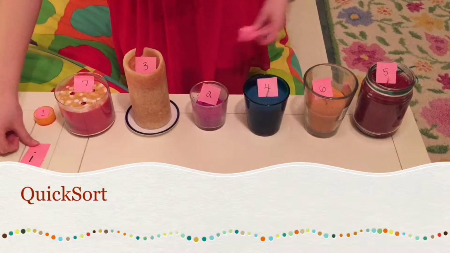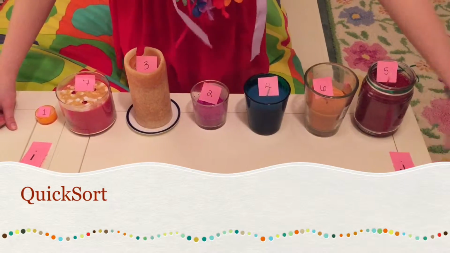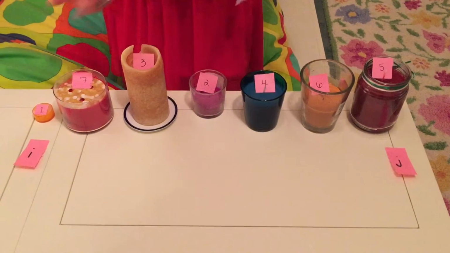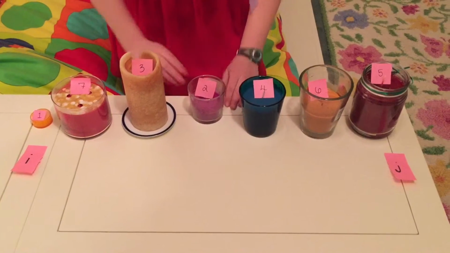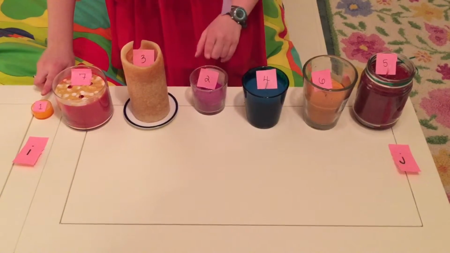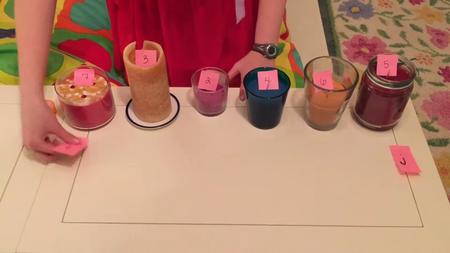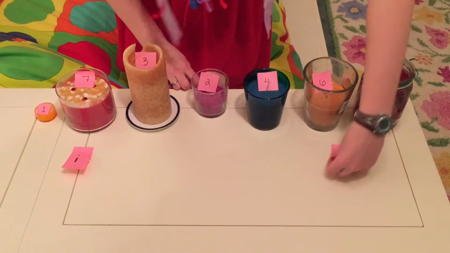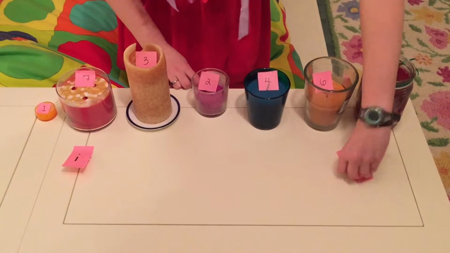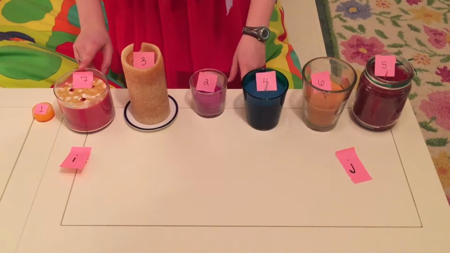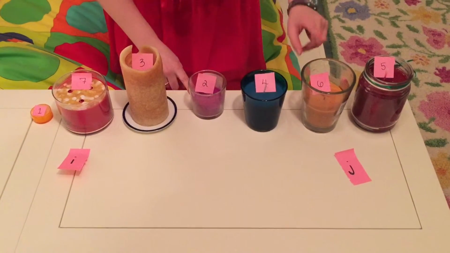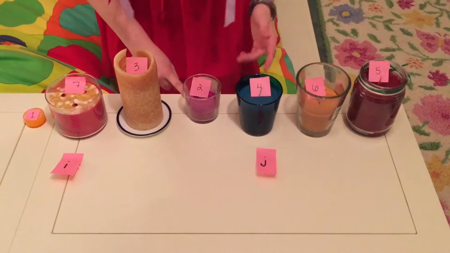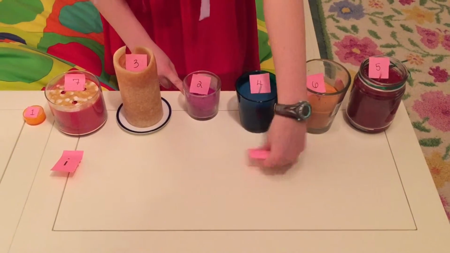For QuickSort, you have an I, a J, and a pivot. We're going to choose 2 as our pivot because it's in the middle, but you could really choose any number. Now, 1 is in the right place relative to 2, so that's good, we move on. 5 is in the right place, good, we move on. 7 is not in the right place. 6 is in the right place, we move on. 4 is also in the right place, so we move on.